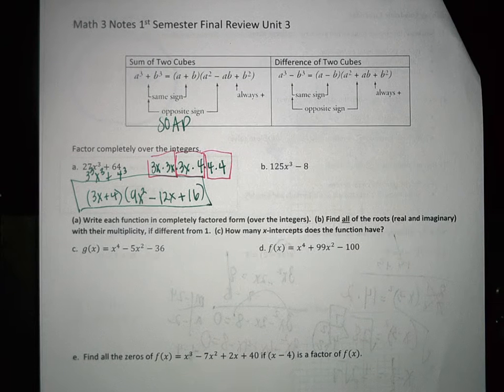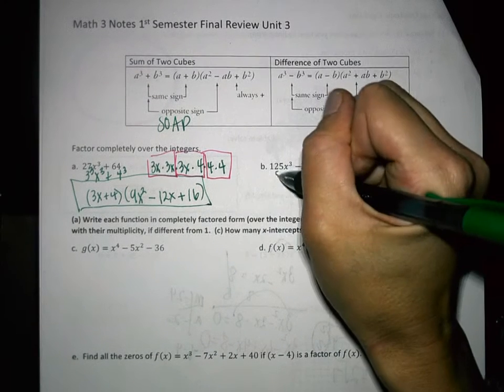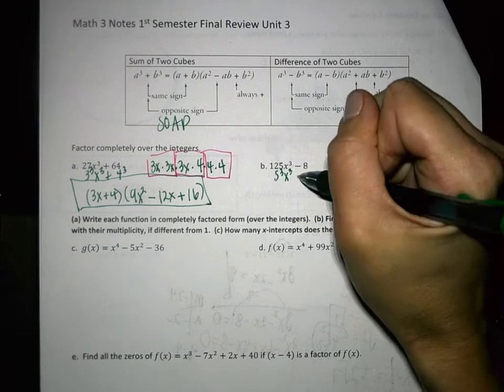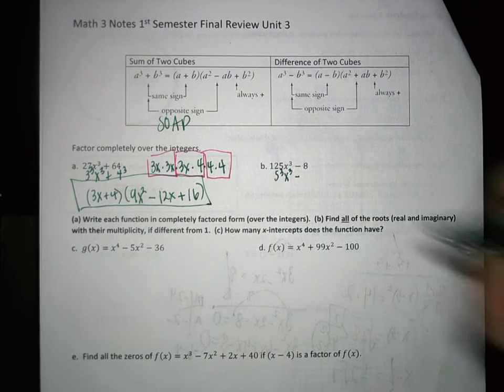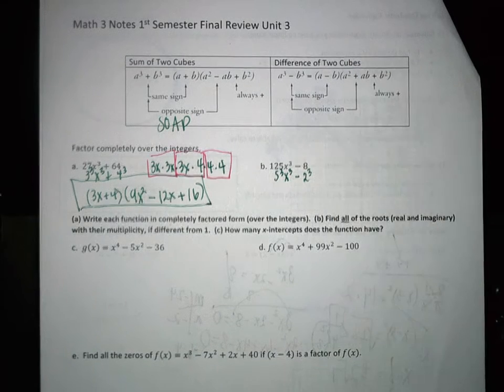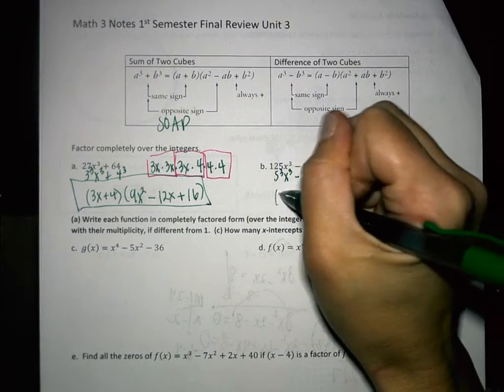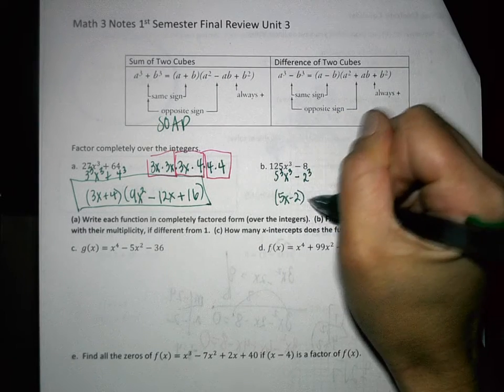So now we're going to try B. How do I write 125 as a cube? 5 cubed. X is already a cube. Minus, and then 8 is 2 cubed. So what will my first parenthesis be? 5x minus 2. You guys are awesome.